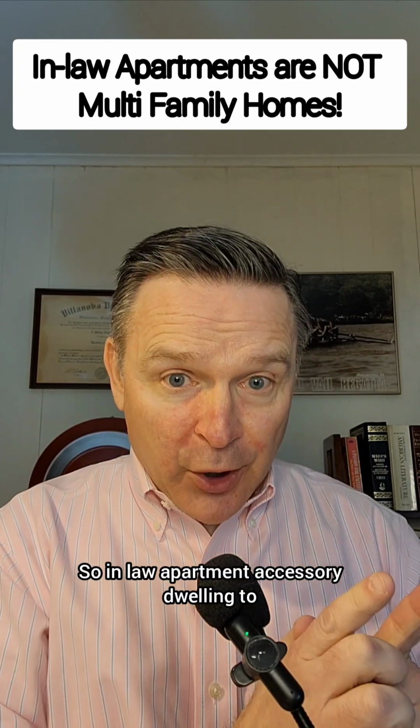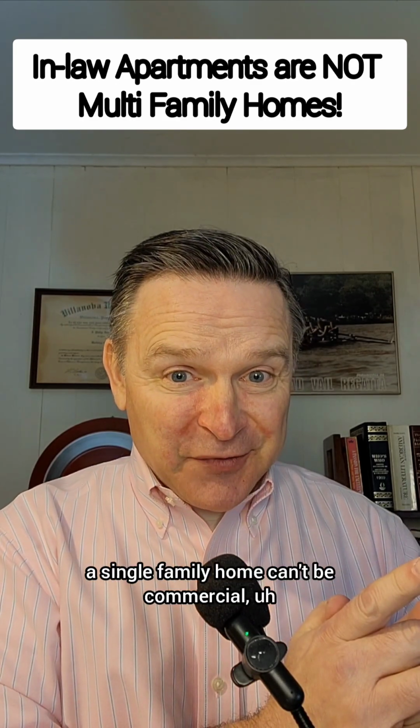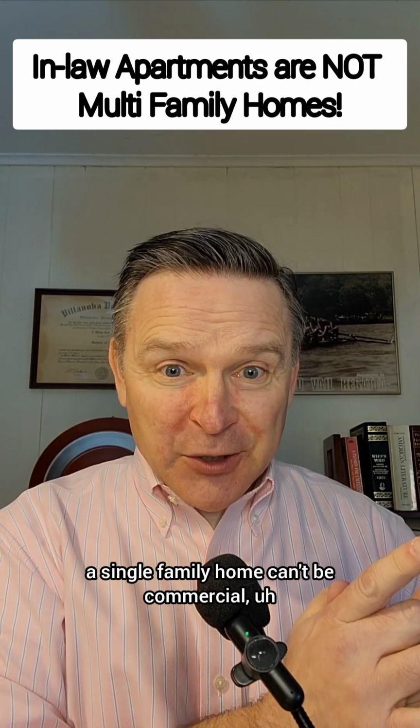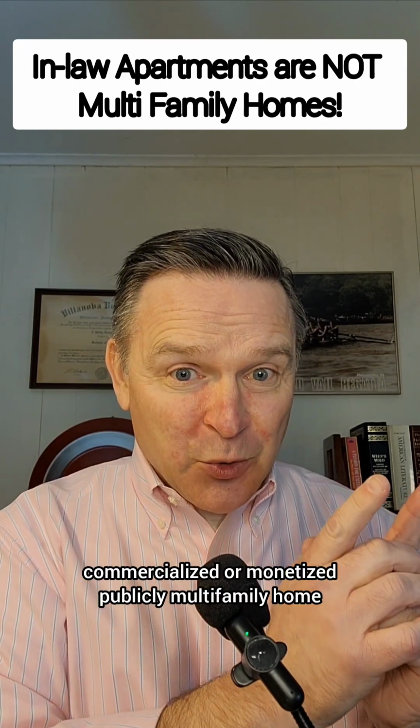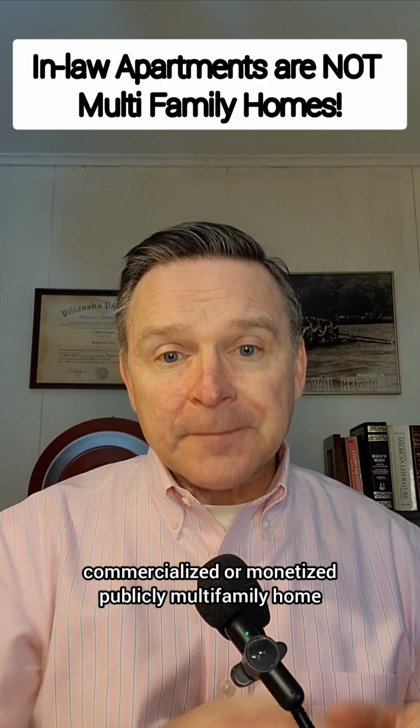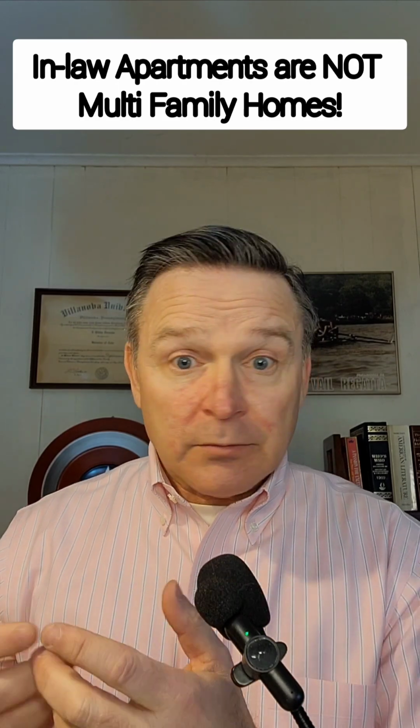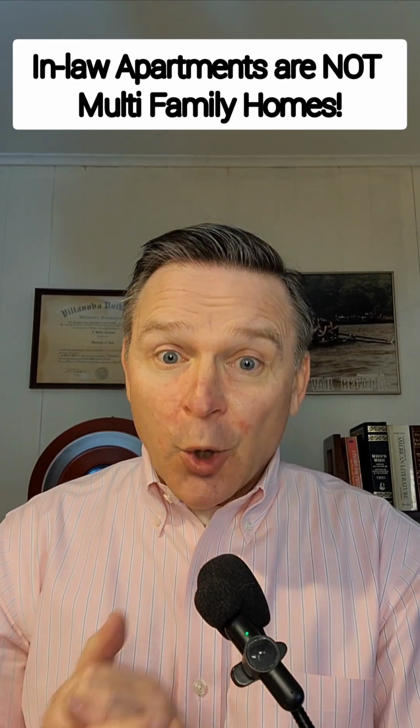So, in-law apartment, accessory dwelling to a single family home, can't be commercialized or monetized publicly. Multifamily home, you can do all that. Hope that makes a difference.